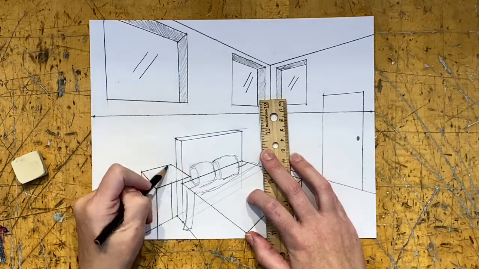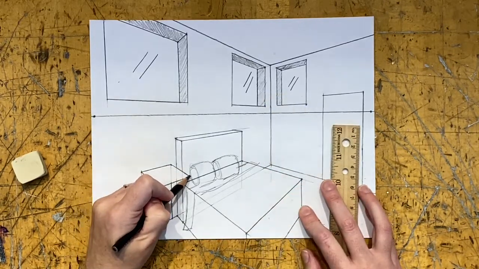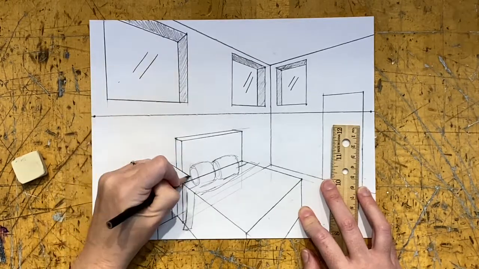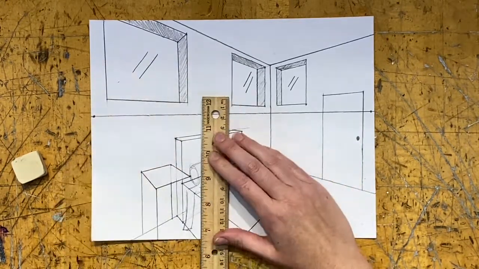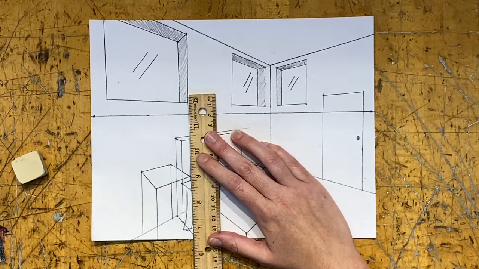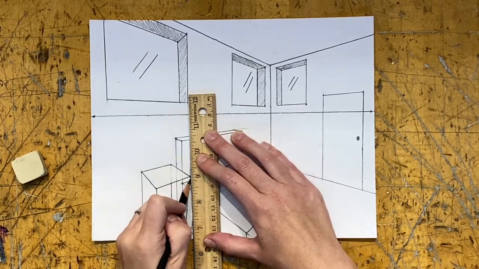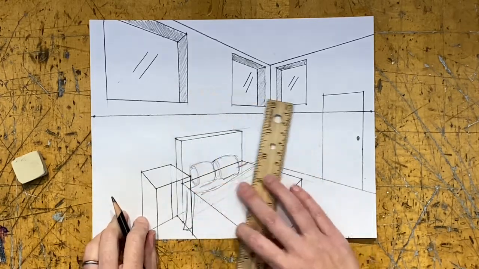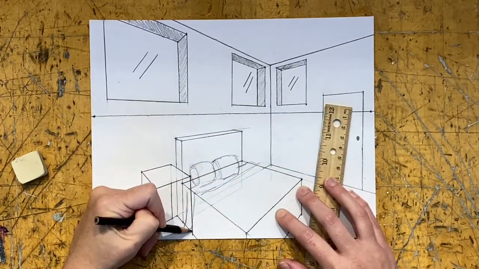Do the same thing now for this corner here. So the corner where this converging line met that converging line, that point right here. I'm going to do a vertical straight down, close to the bottom of my paper, but not all the way through. So it's this line right here.